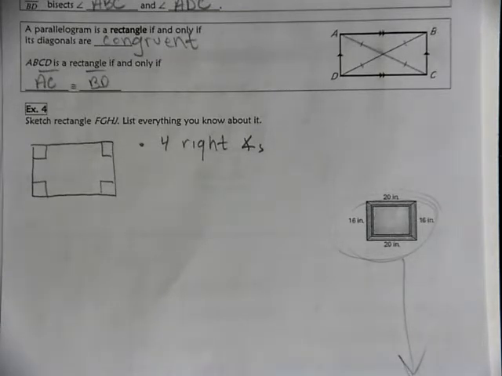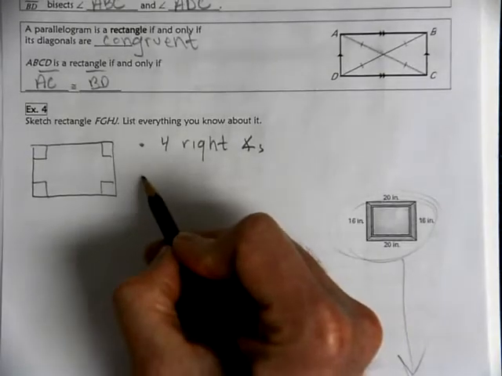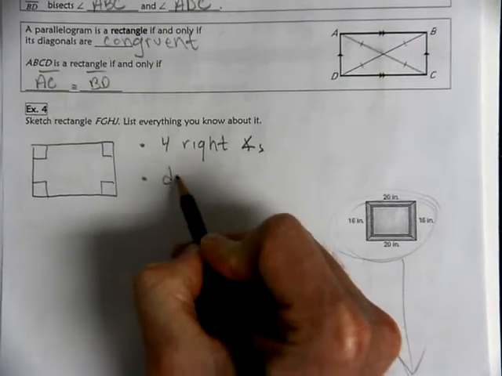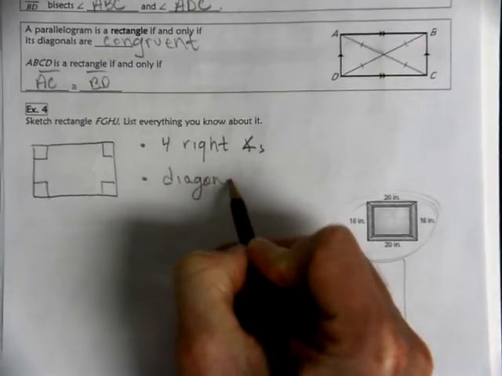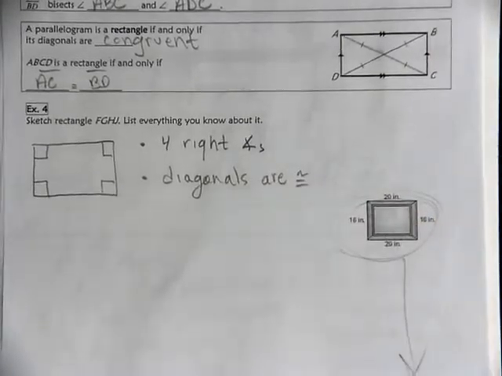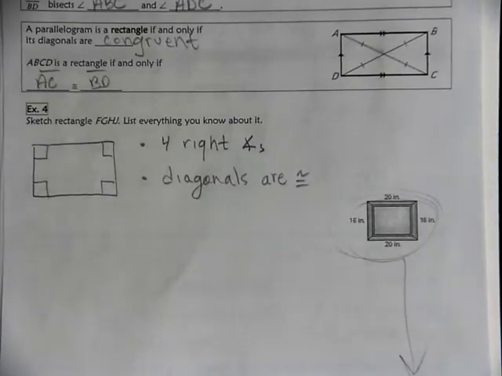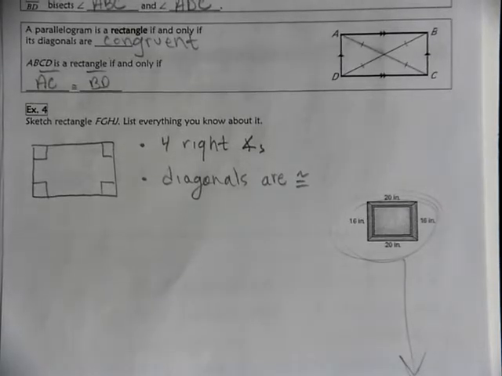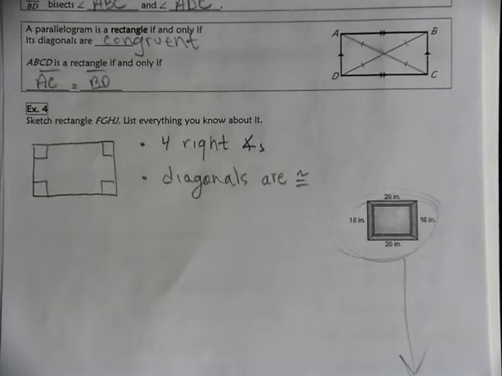No doubt about that. We know that the diagonals are congruent. That is true about every rectangle. Now, specifically a rectangle, we're kind of done. That's the most that we can say about a rectangle.